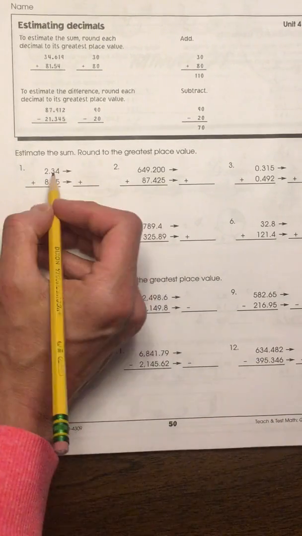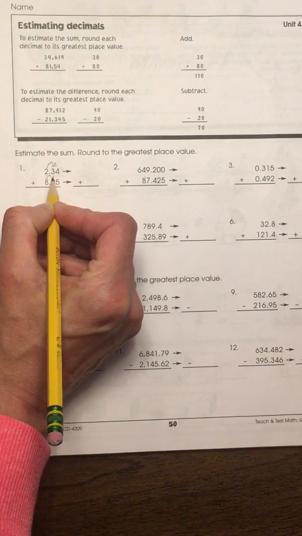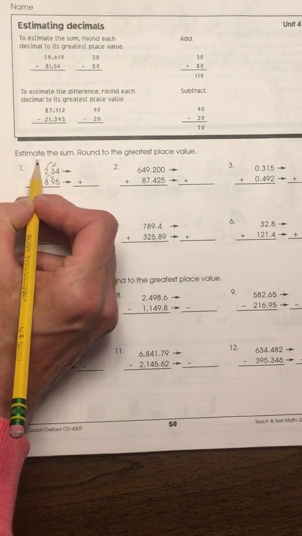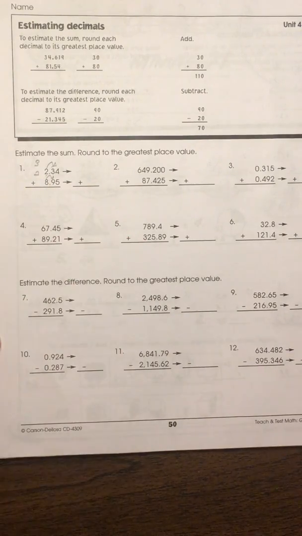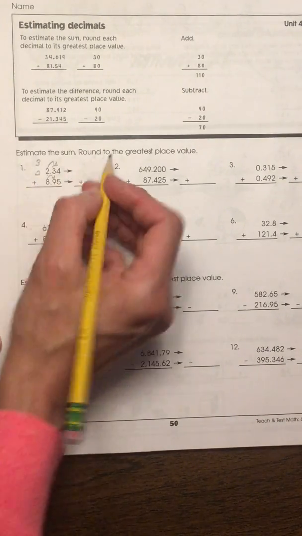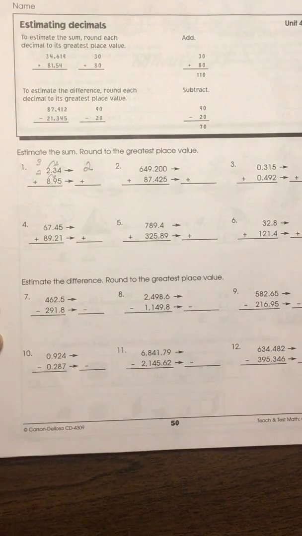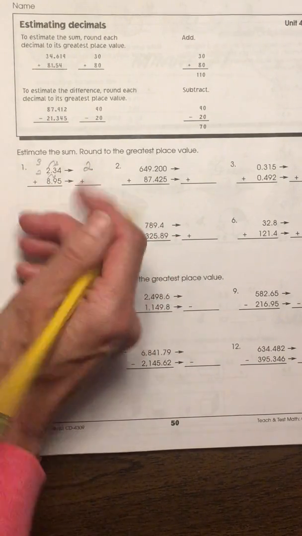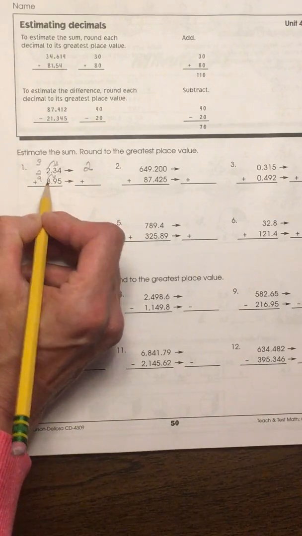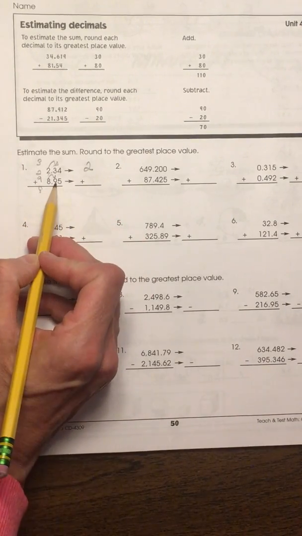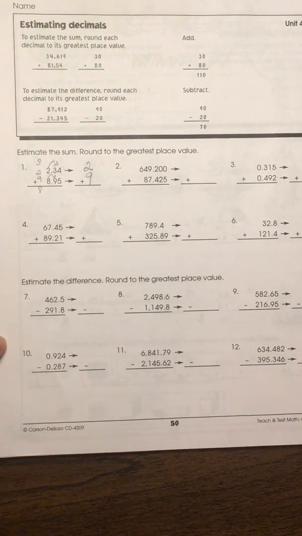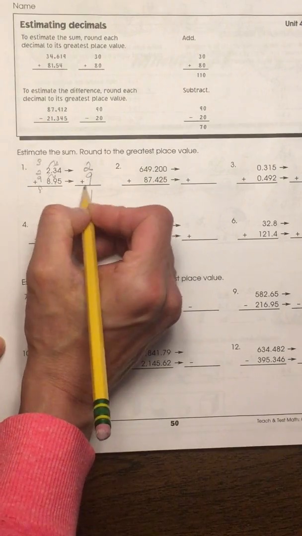Okay, so my largest number, and you just look next door for both of them. 2 and 34 hundredths. I'm either going to go up to 3 or I'm going to stay at 2. This 3 tells me I'm going to stay at 2, and that's it. Everything else kind of gets erased. And then for here, I could either go up to 9 or I can stay at 8. This 9 tells me I'm going to go up to 9. Okay, 9 plus 2 is 11, and that is my answer.